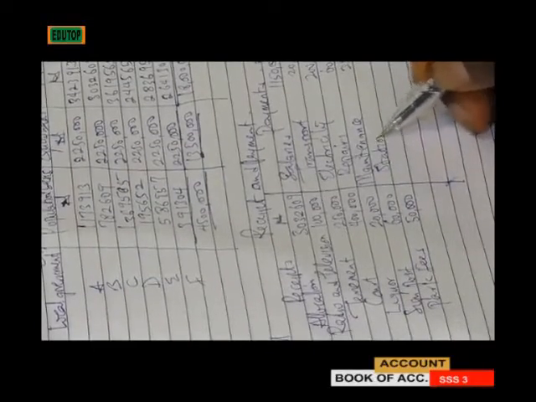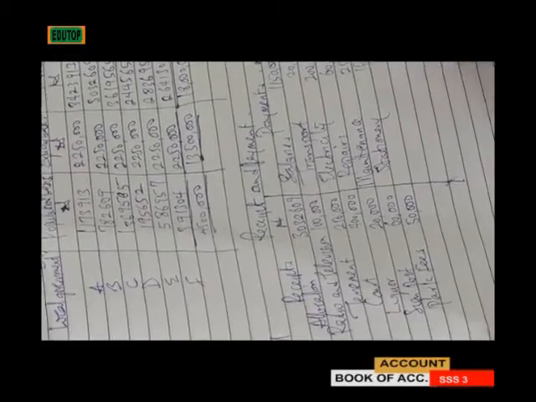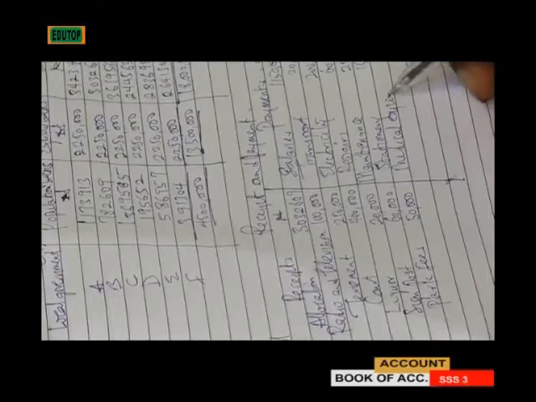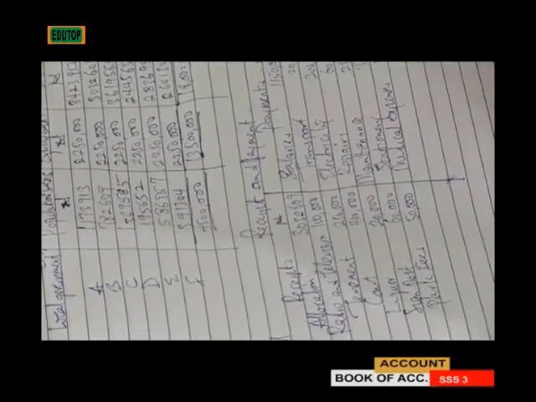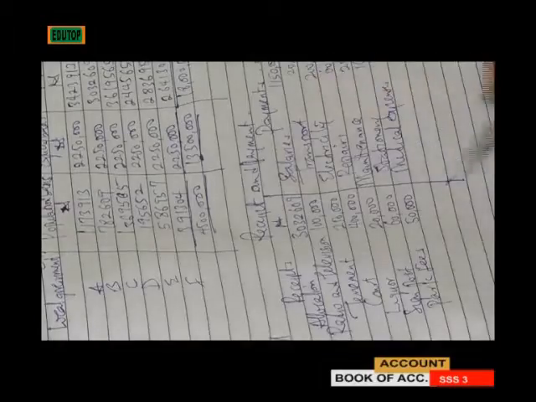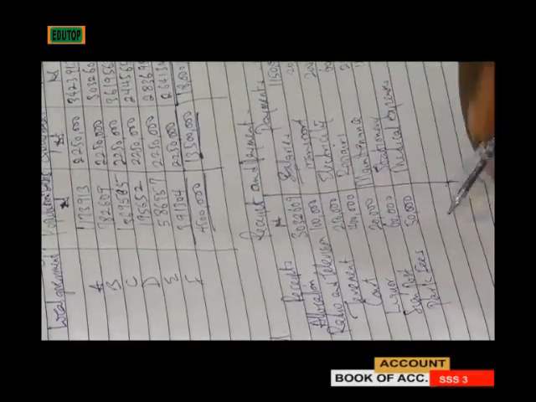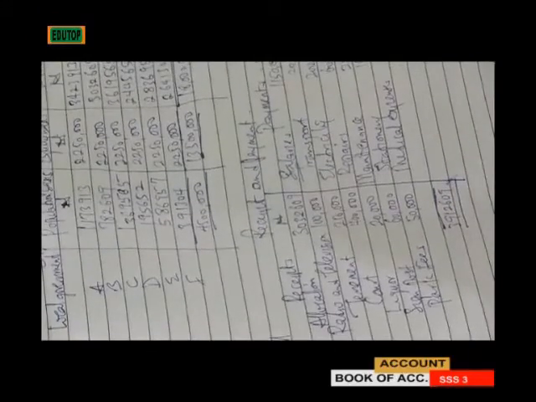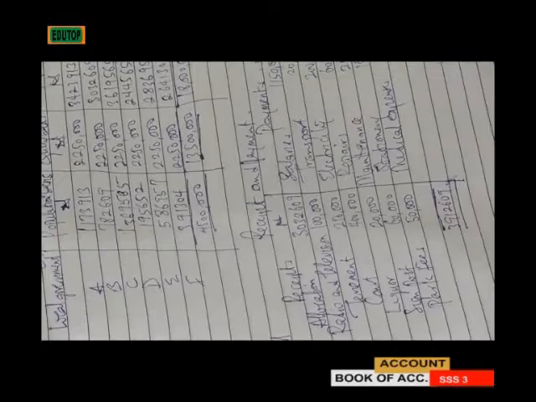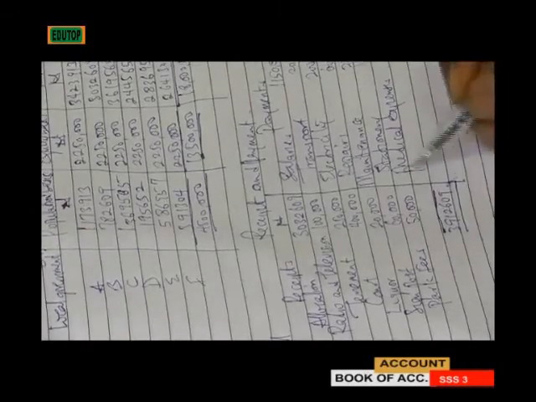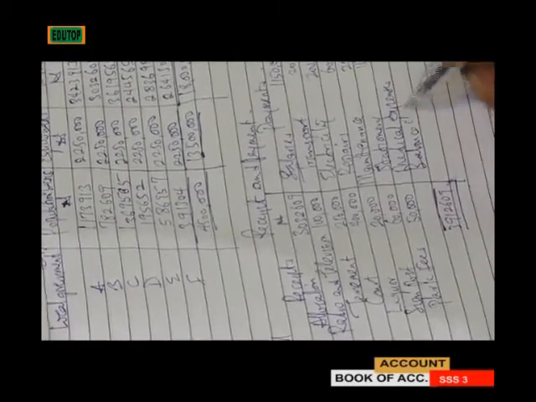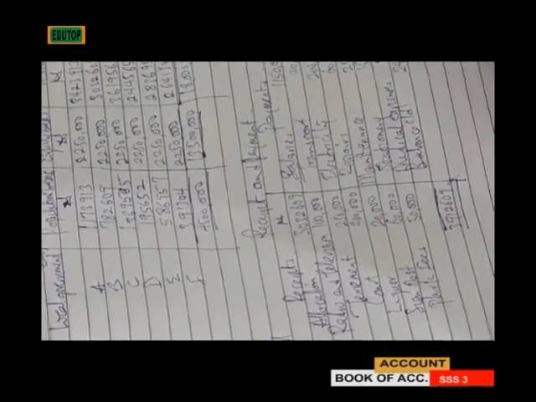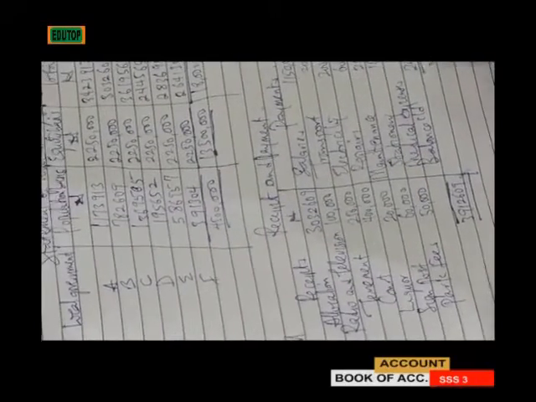Stationery, we have 15, medical 76. Now let's add it if you have a balance. Having added this, we have 3912609. Then that means the receipt side is greater than payment side, so we will definitely have a balance CD at the end of the day, which is the 22,434,509. So we balance it.